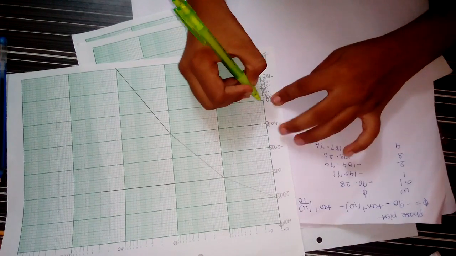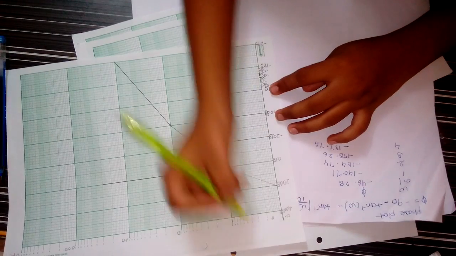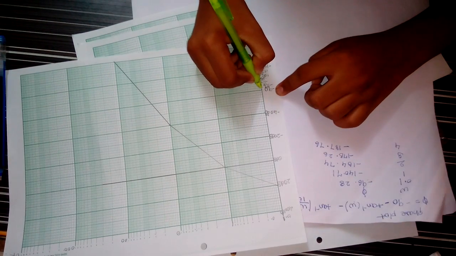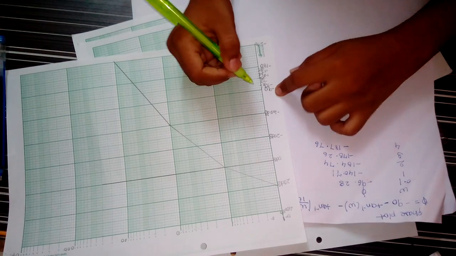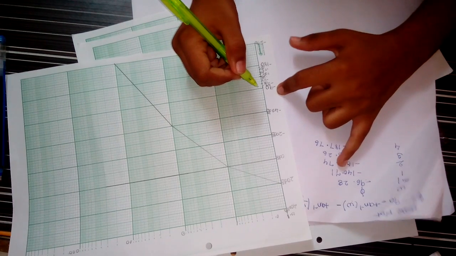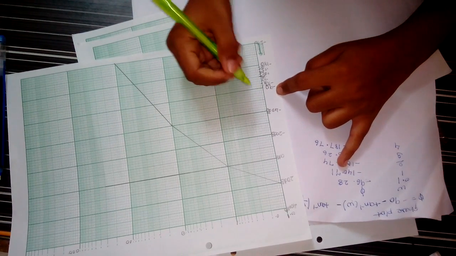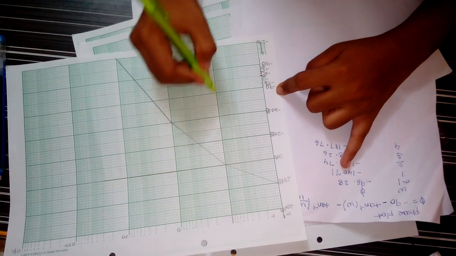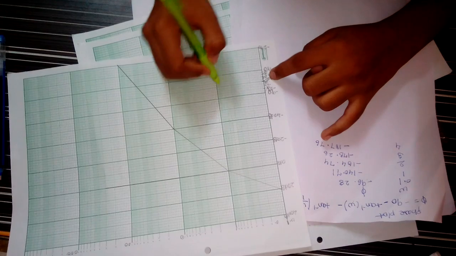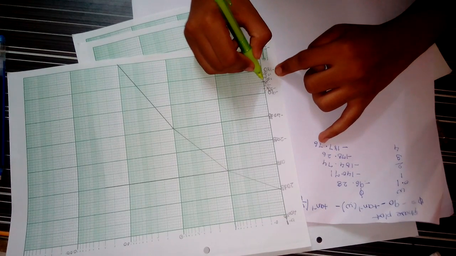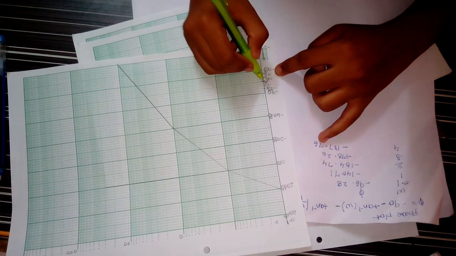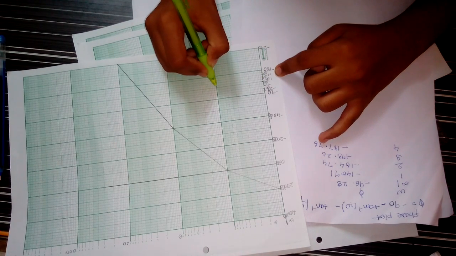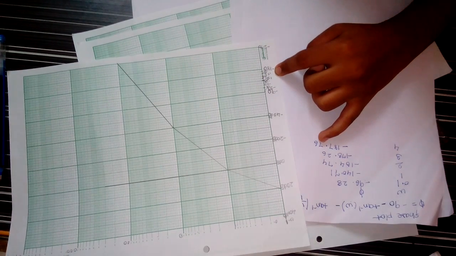Now minus 96.28 will be somewhere over at 0.1. 0.1 means this line, this is your 0.1 line. Then minus 140 at omega equals 1, would be somewhere here in between minus 135 and minus 144. So this is your minus 140.